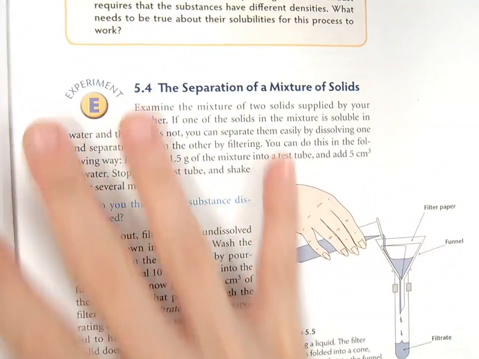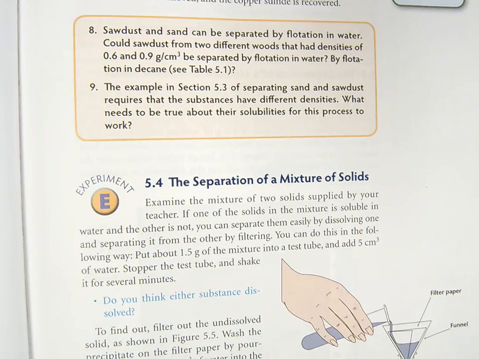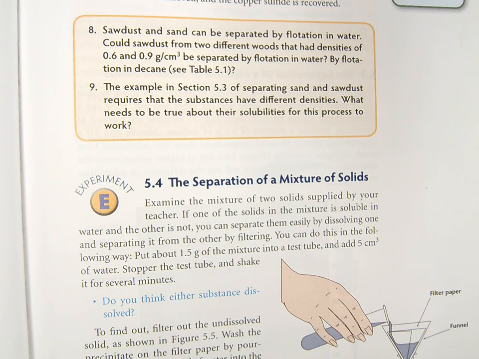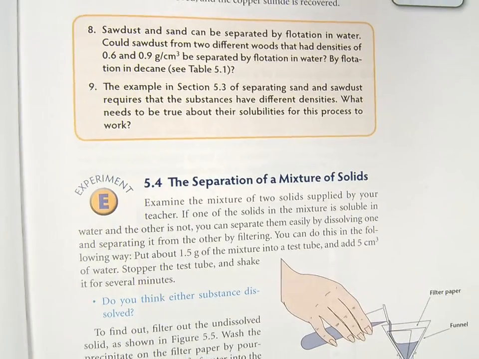All right, let's look at number 8. Okay, 8 and 9. Number 8 says, sawdust and sand can be separated by flotation in water. Could sawdust from two different woods that had densities of 0.6 and 0.9 be separated by flotation in water? And then, what about flotation in decane?